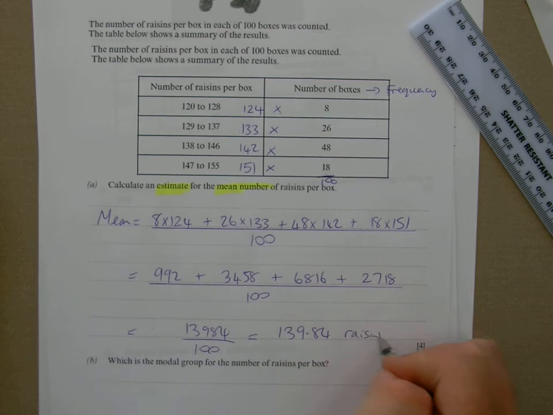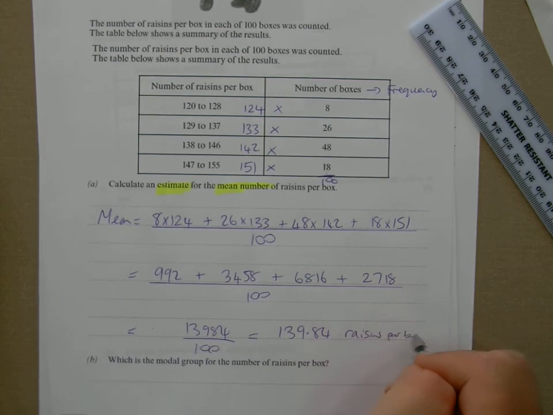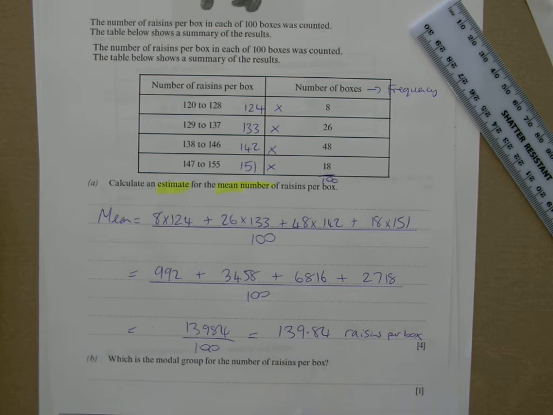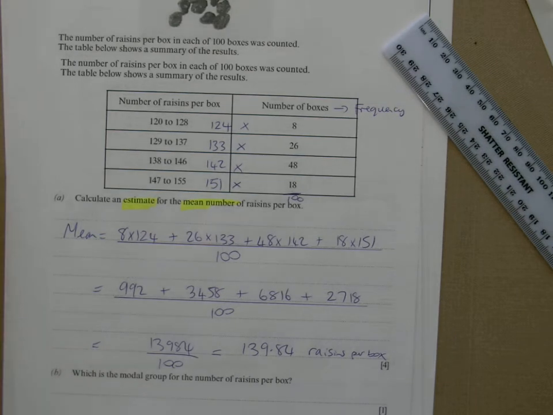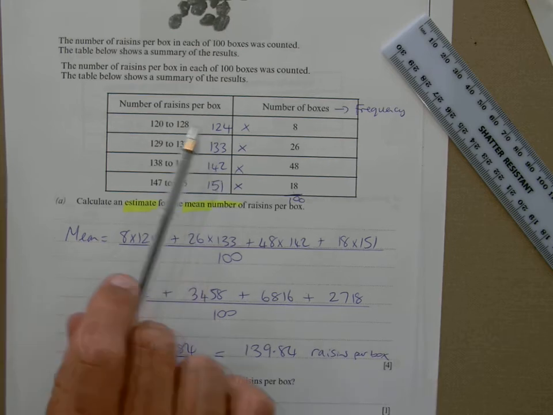Now you might think, well, you can't have 139.84 raisins. Of course you can't. You've got to have a whole amount of raisins. However, the mean is obviously an average, and that roughly is the average, and it's okay to leave your answer like that. And I would leave it like that. I wouldn't round to the nearest whole, unless they ask you to, and they haven't here. So I would leave it like that, and it's sensible, isn't it?